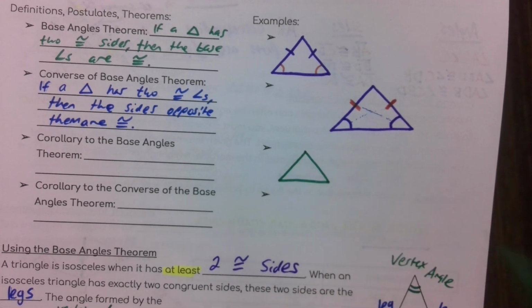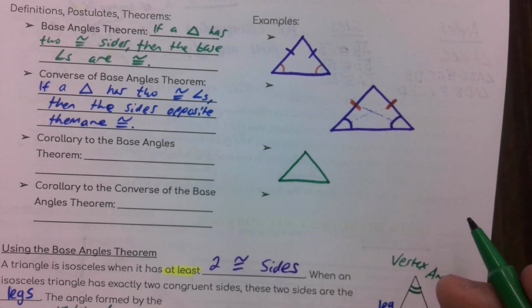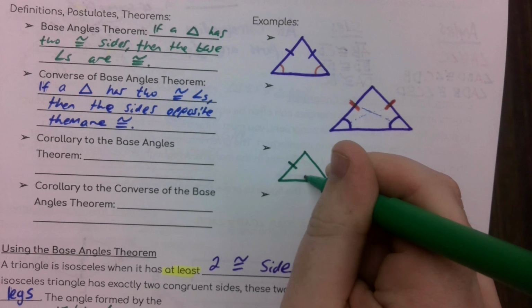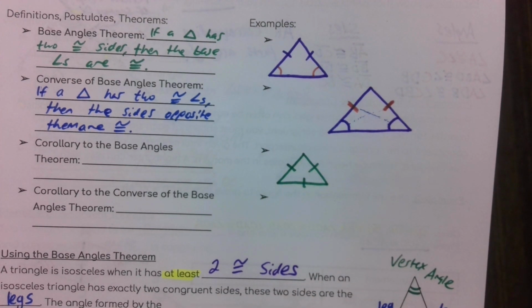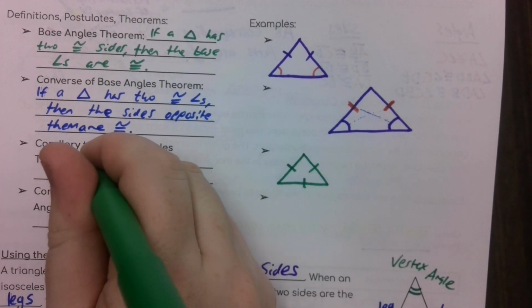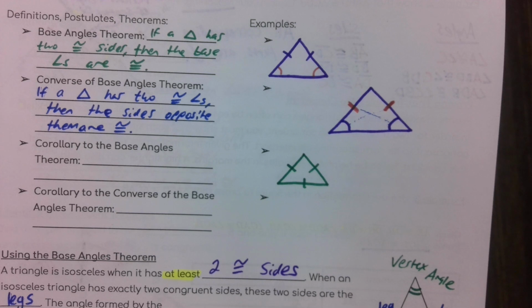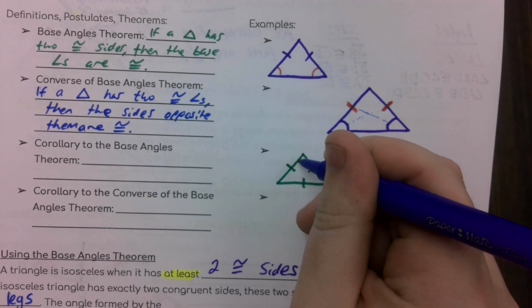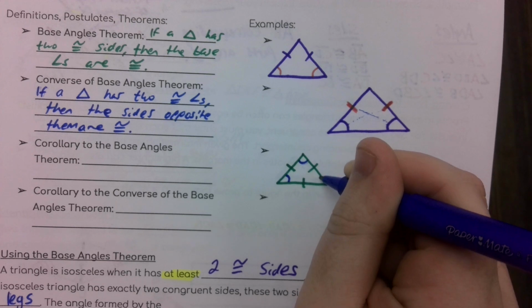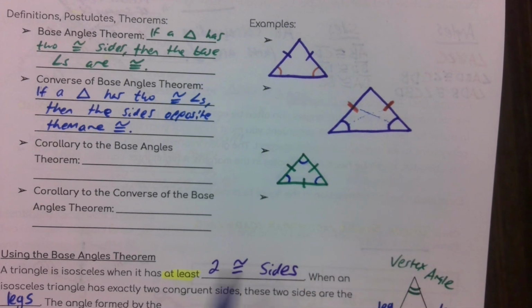Equilateral triangles are triangles where all three sides are congruent. And the corollary to the base angles theorem says, if this happens, then all of the angles of the triangle are congruent. It's equiangular.